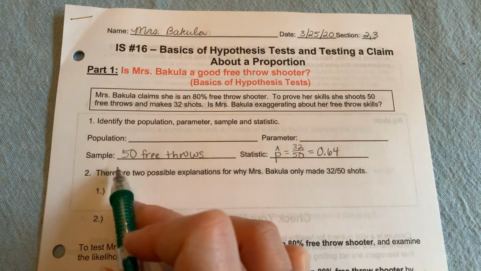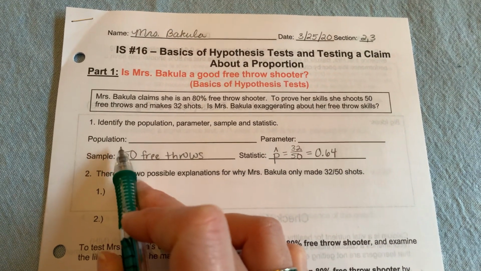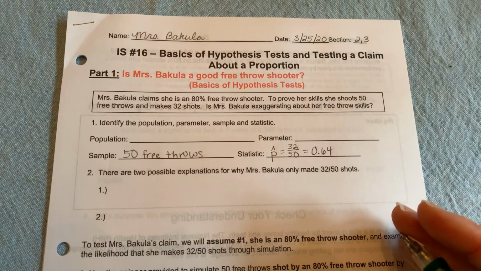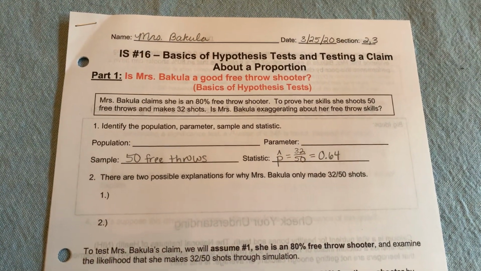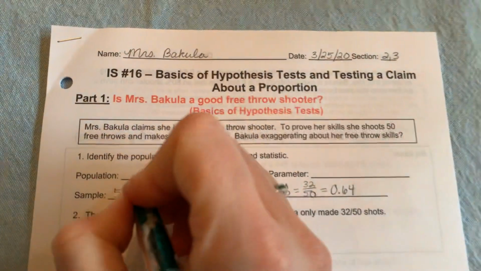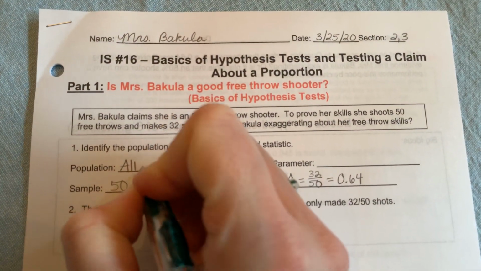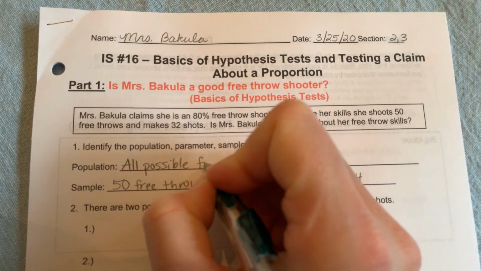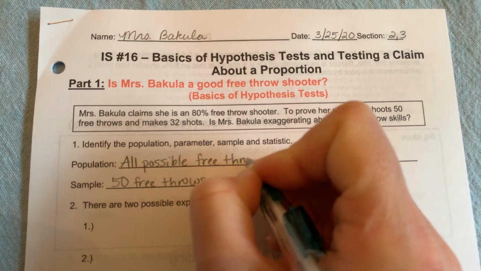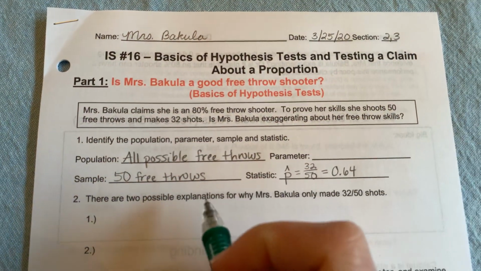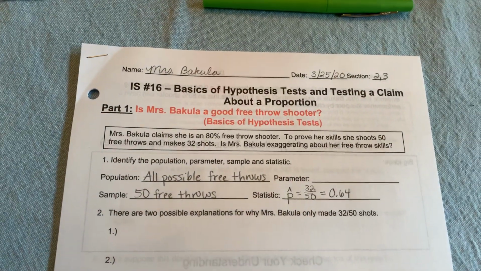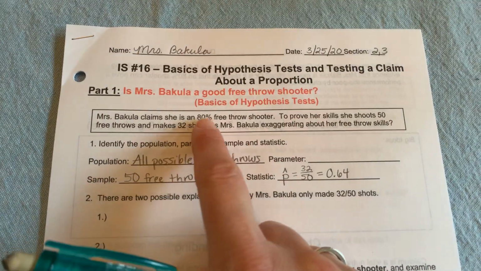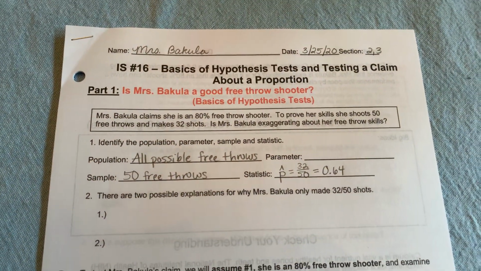So then I think, what population does that sample come from? Those 50 free throws are a sample of all of the free throws that I could possibly shoot. So this is all possible free throws. And I'm not writing this on here, but obviously this is of the free throws that I would shoot, not people in general. So I'm talking specifically about my ability to be an 80% free throw shooter.